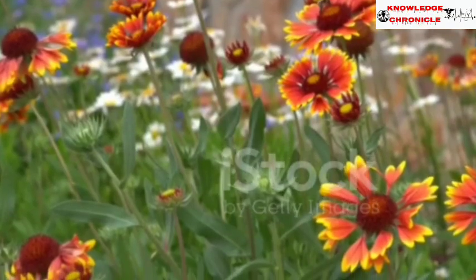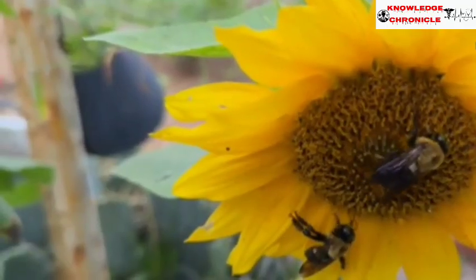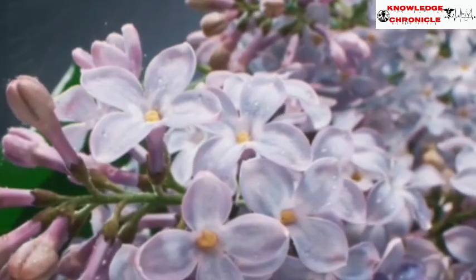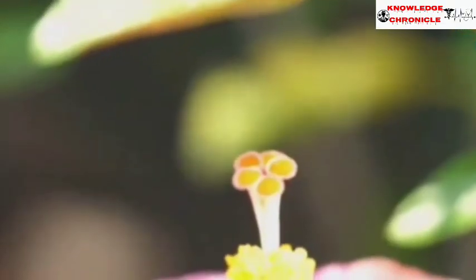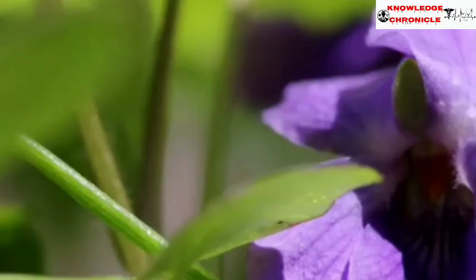Kinds of pollination. Depending on the source of pollen, pollination can be classified into 3 types. 1. Autogamy, self-pollination within the same flower. In autogamy, the pollen from the anther is transferred to the stigma of the same flower. However, complete autogamy is quite rare because there must be perfect timing between pollen release and stigma readiness. The anther and stigma must be close enough. Some fascinating examples include viola, common pansy, oxalis, and commelina.